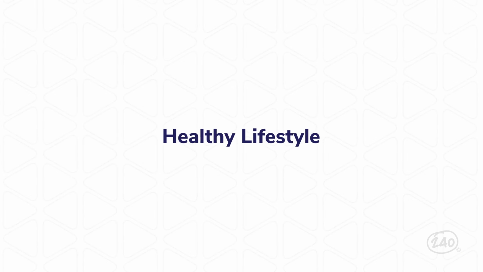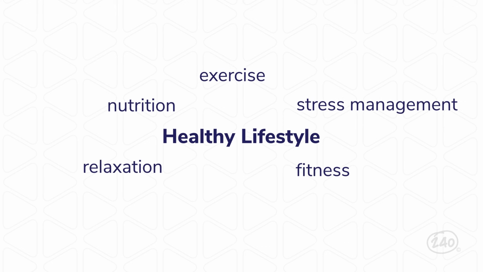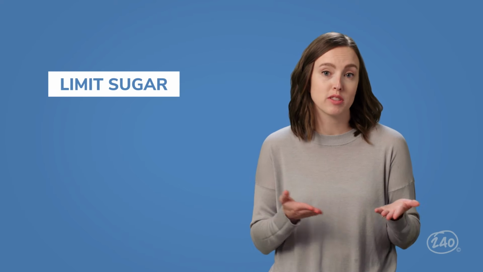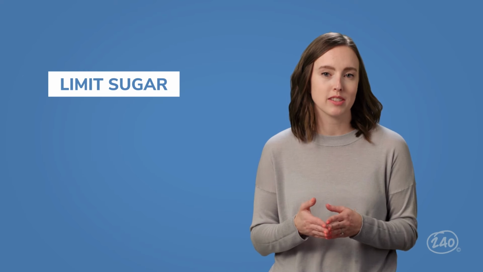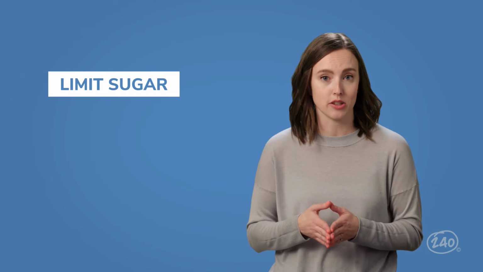A healthy lifestyle consists of many factors, such as nutrition, fitness, exercise, relaxation, stress management, and disease prevention. There are several effective ways to take a proactive approach to disease prevention, including practicing moderation when consuming foods and beverages high in sugar. These can elevate blood sugar and increase the risk of diabetes, heart disease, and cancer.